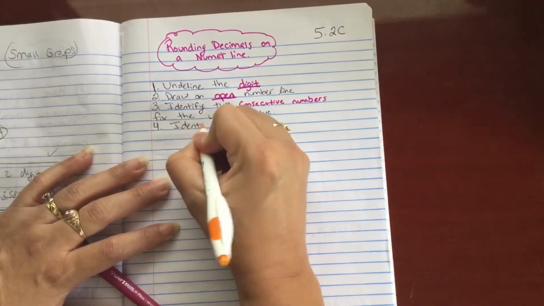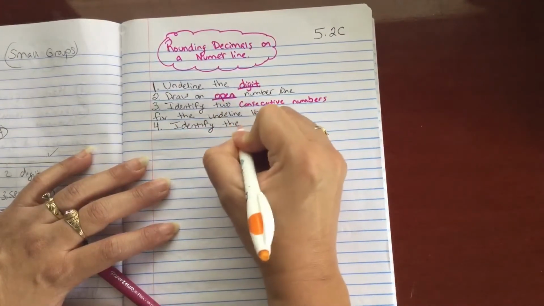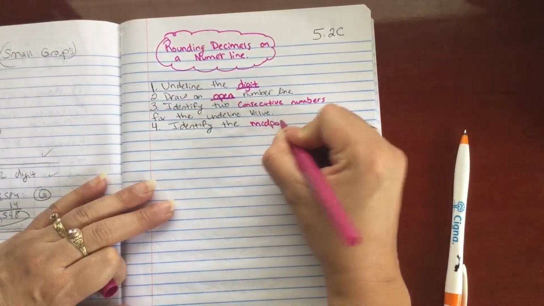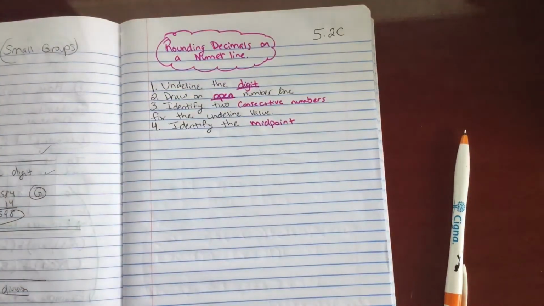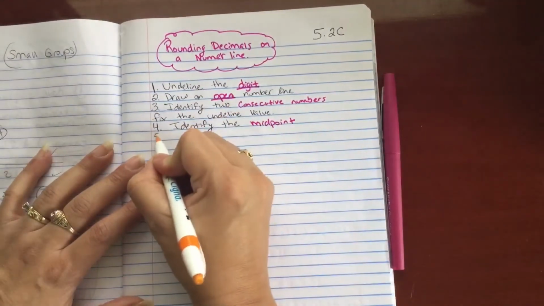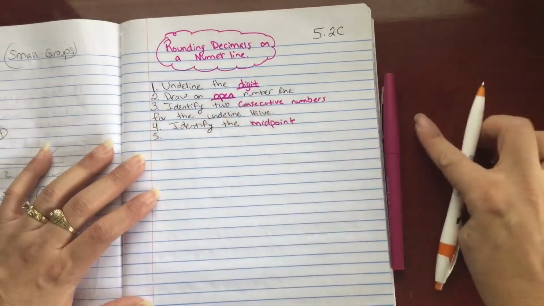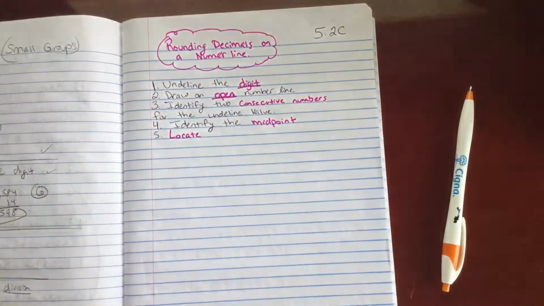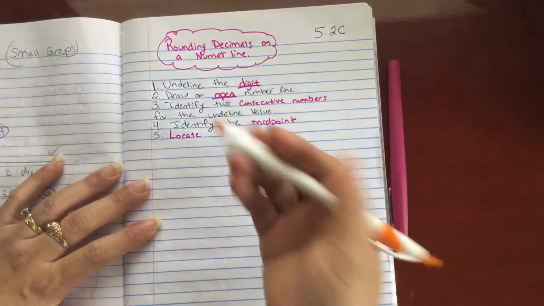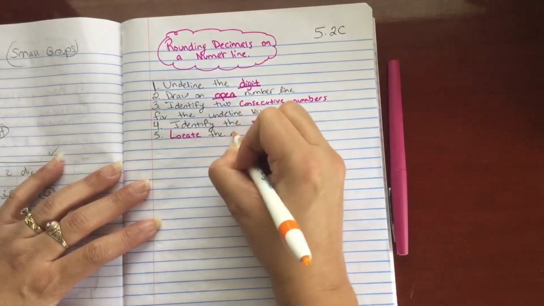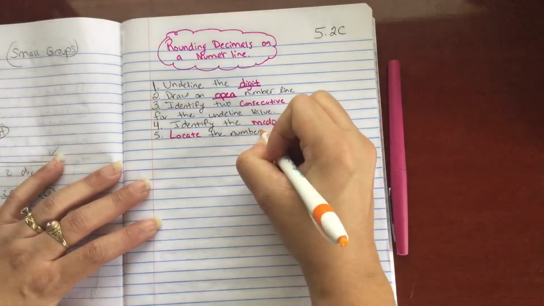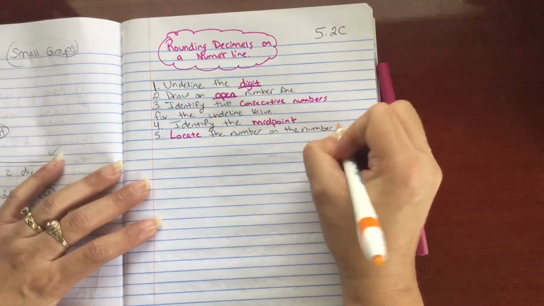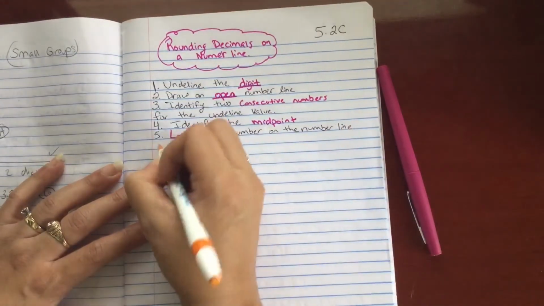Step 4, identify the midpoint. Midpoint is the number in the middle. So the middle number, midpoint. Step 5 is locate the number on the number line. And I'll show you with the example in a minute.